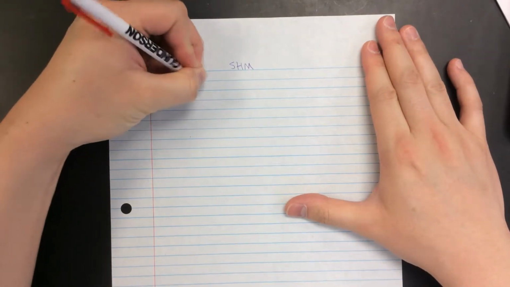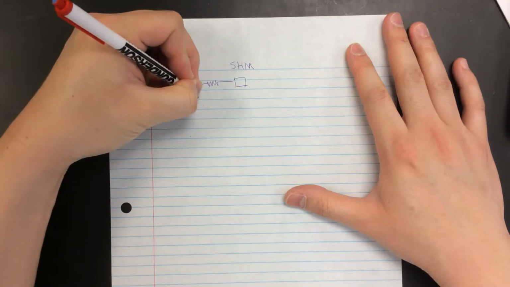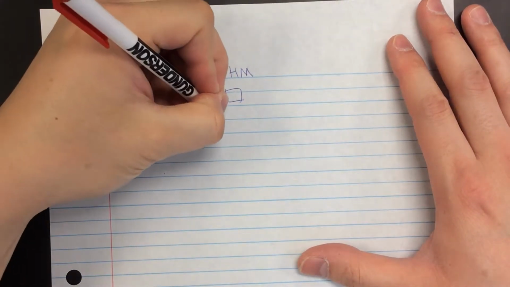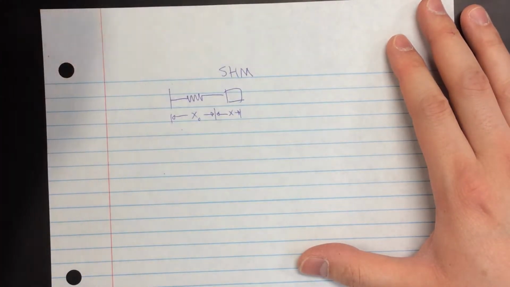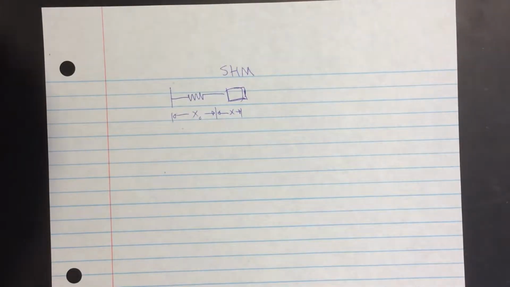This is just going to be a quick, try to be super quick, kind of review. Okay, simple harmonic motion was like this. When we had the block, and there was some equilibrium position, and then you stretch it some amount.